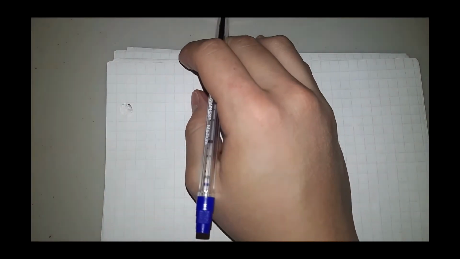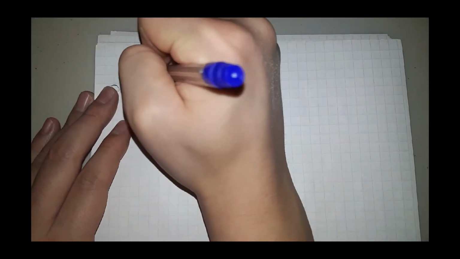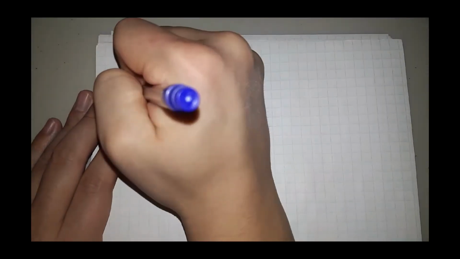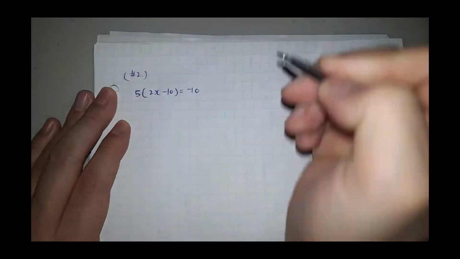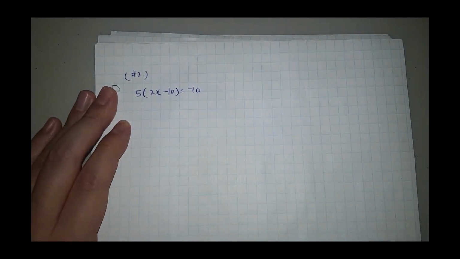Now let's do example number 2. 5 bracket open, 2x minus 10 is equal to minus 10. Something like that.